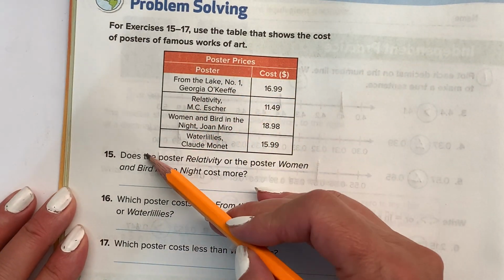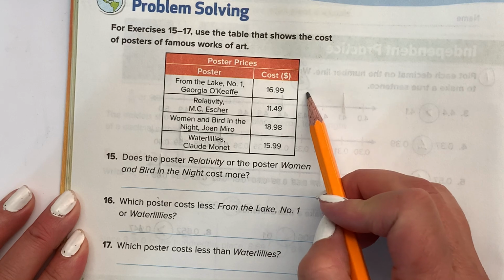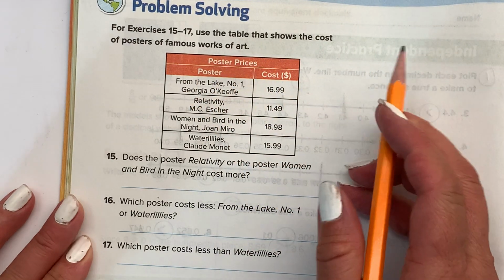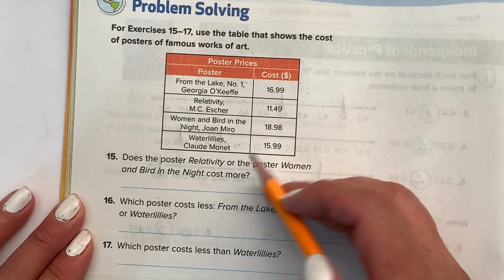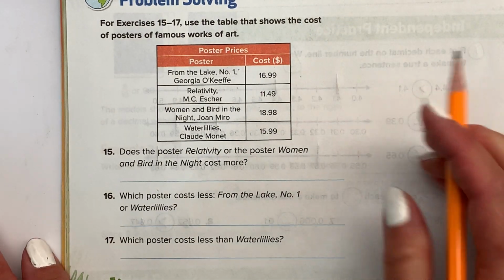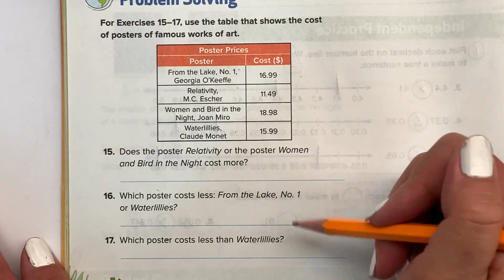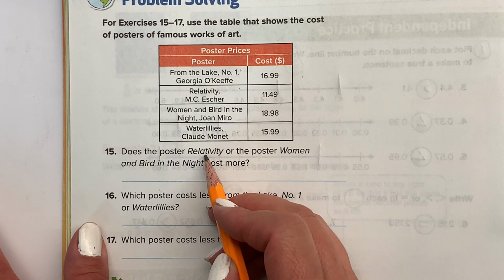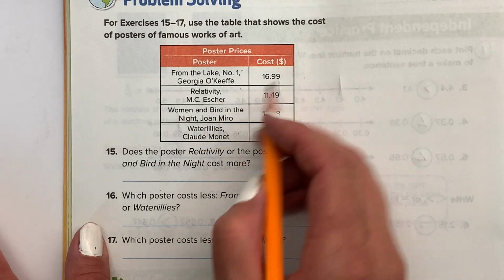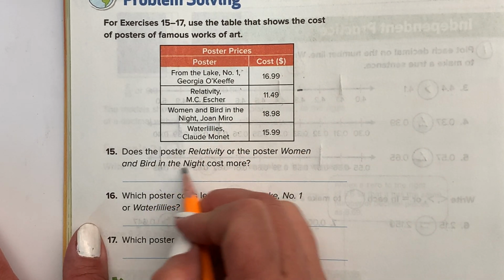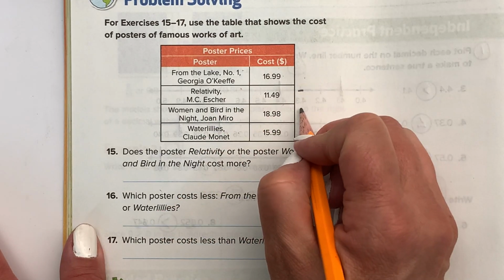In exercises 15, 16, and 17, use this table that shows the cost of posters of famous works of art. So you have these 3 posters, and we really don't need to read through them. We just need to see that they have a decimal, and we're probably going to compare these. Does the poster of Relativity, okay, let's find that one. All right, right there. Or the poster of Women and the Bird at Night cost more? Women and the Bird at Night.